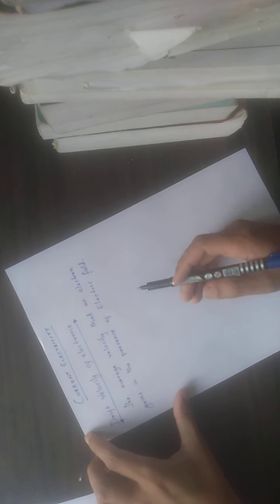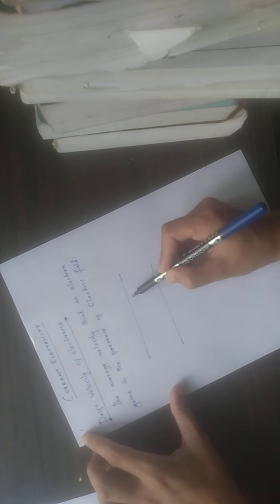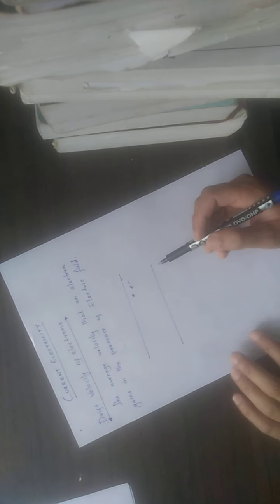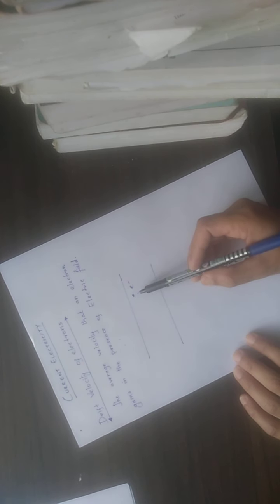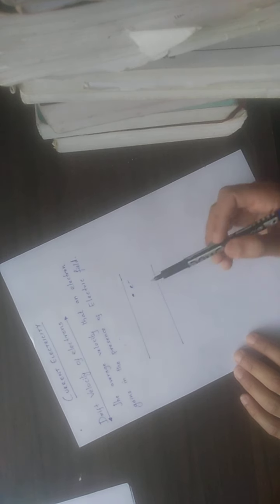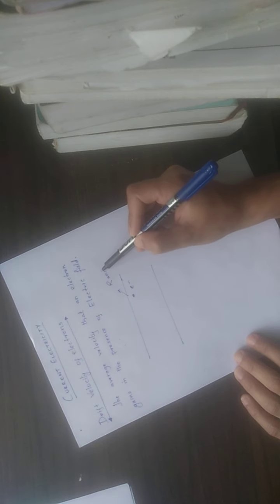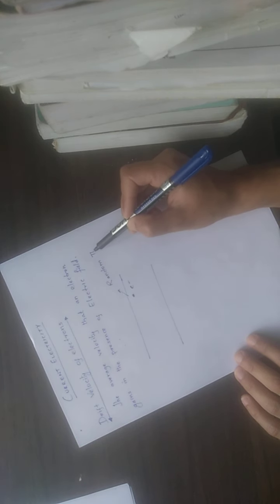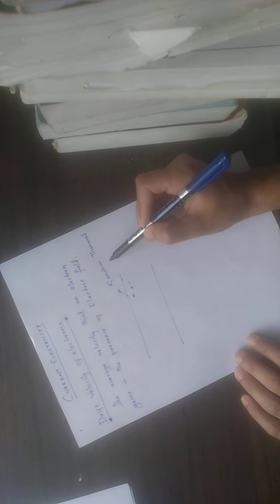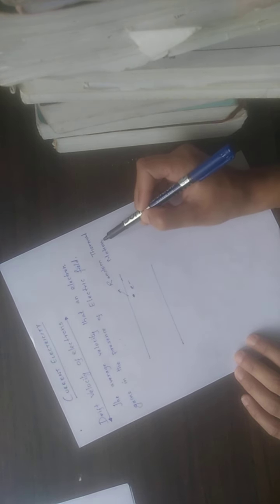Now, without electric field, if you have a metal like this, how do electrons move? First we need to see that. So suppose I have an electron. Without the presence of electric field, this electron will have a random thermal motion, like this.